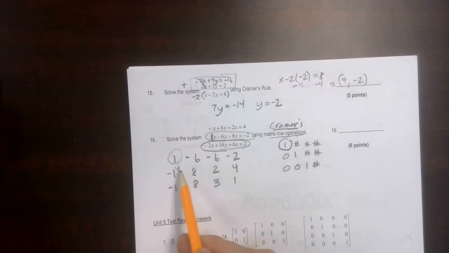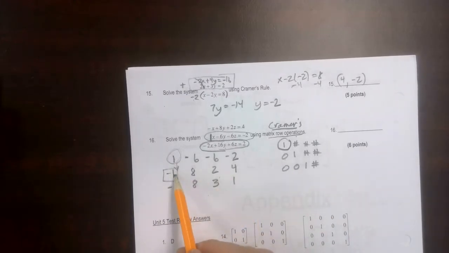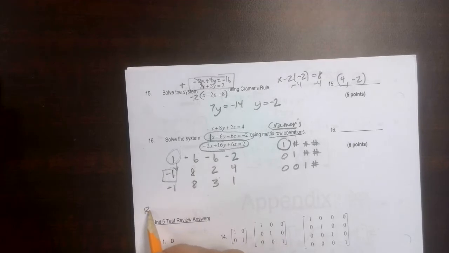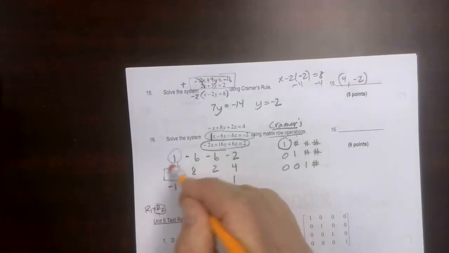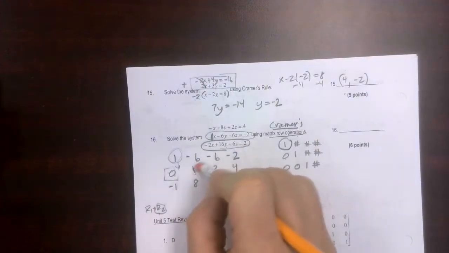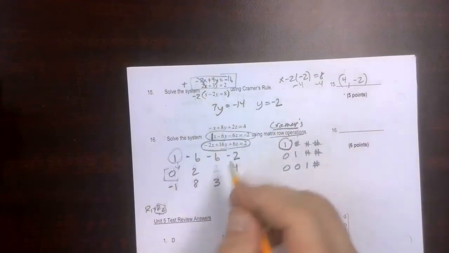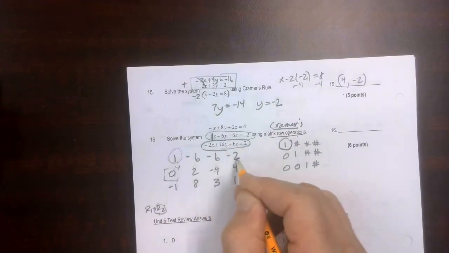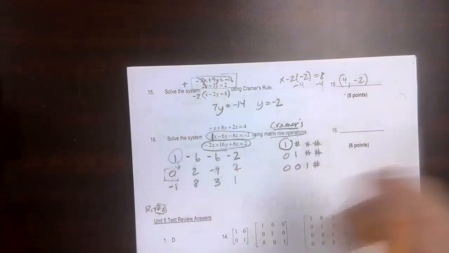Now remember, we want to tack down one piece at a time. So how are we going to make this a 0? Well, it's pretty easy. Just add this to this. Fancy pants, we're going to just go R1 plus R2. So that means we're going to replace R2. Here comes an eraser. This plus this, 0. This plus this, 2. This plus this, -4. This plus this, 2.